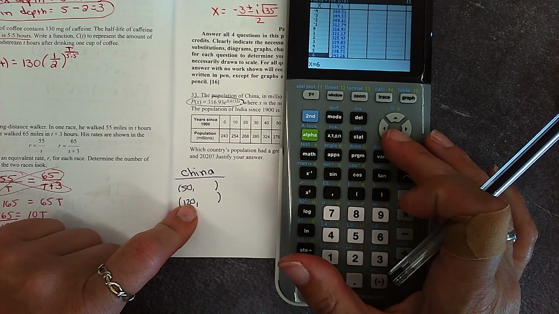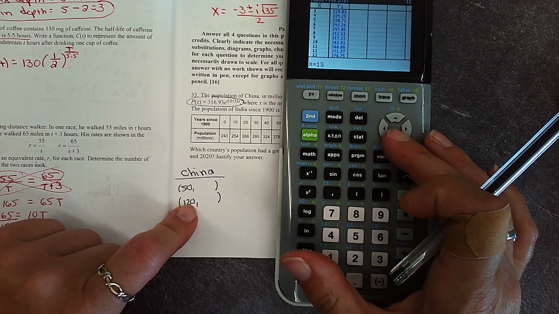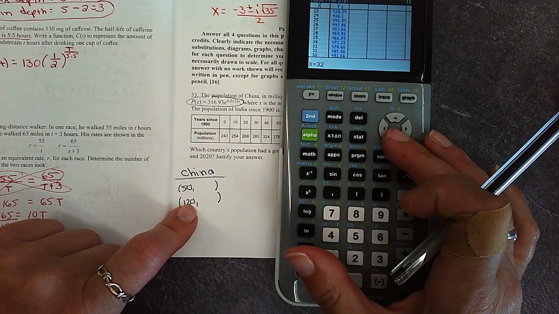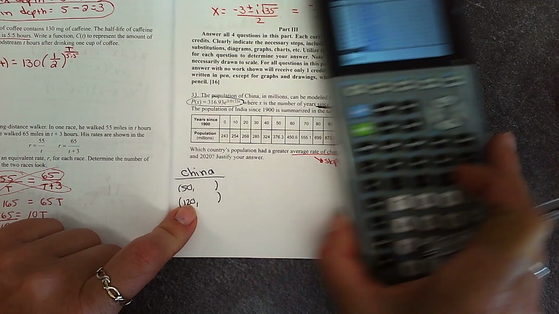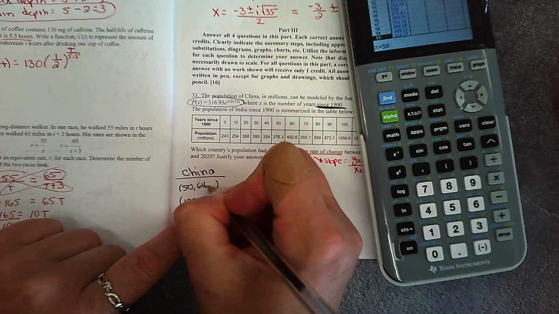So I'm just going to scroll down here. 616.27.